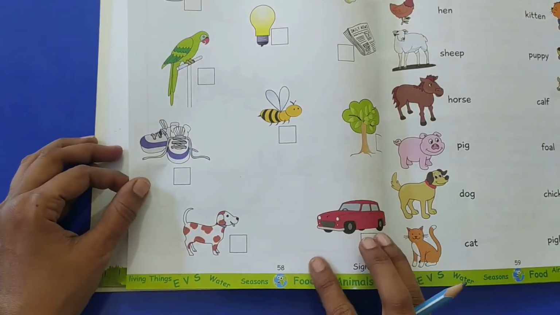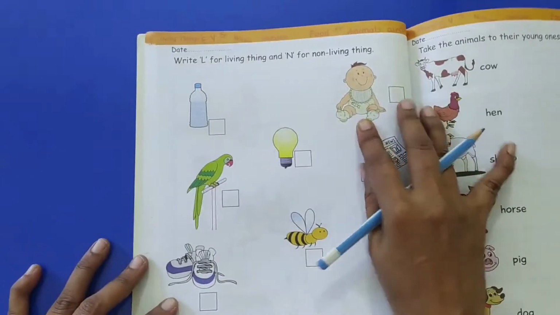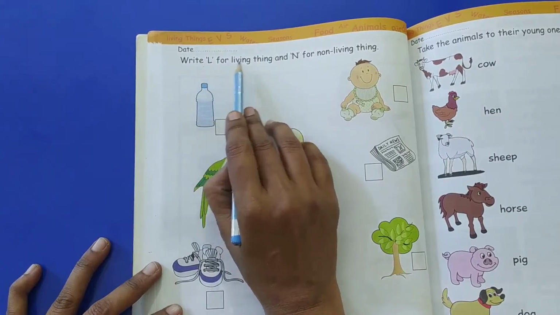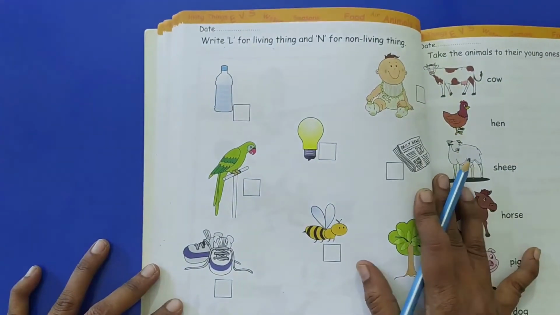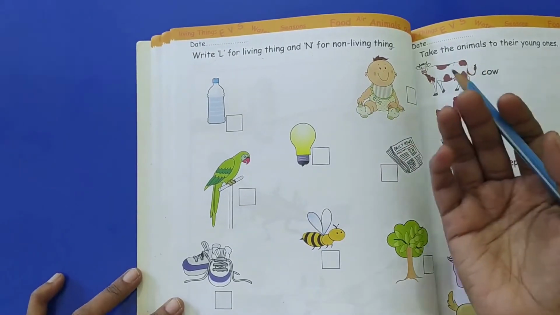Next, we'll go to page 58. Okay. Now, write L for living things and N for non-living things. Now, what do you mean by living things?